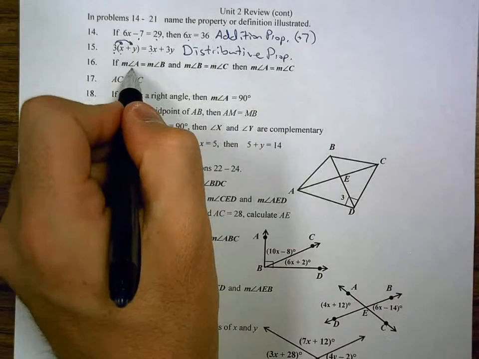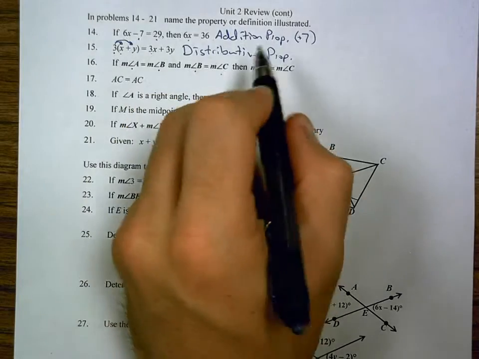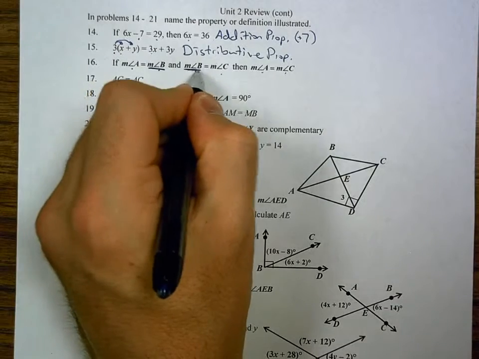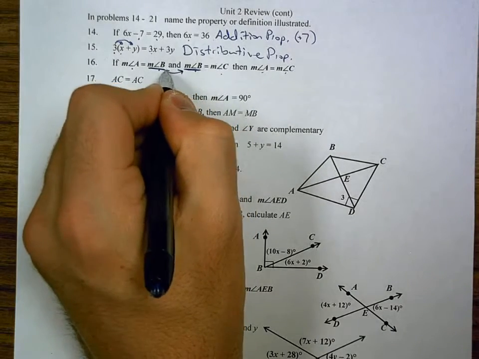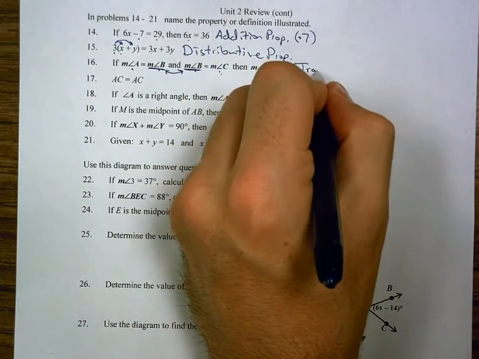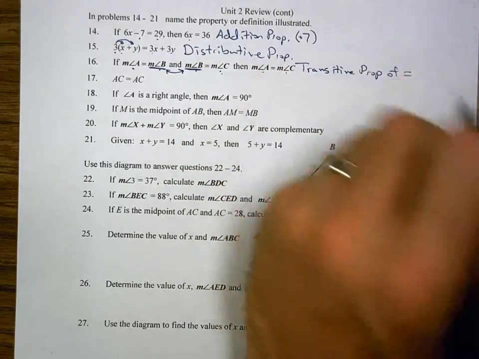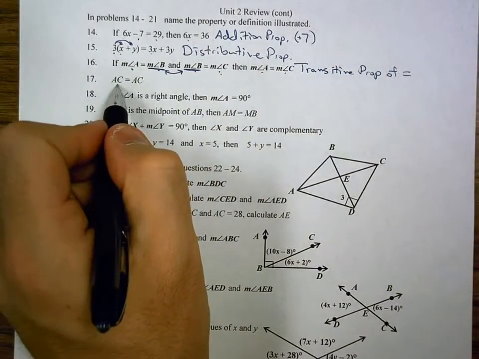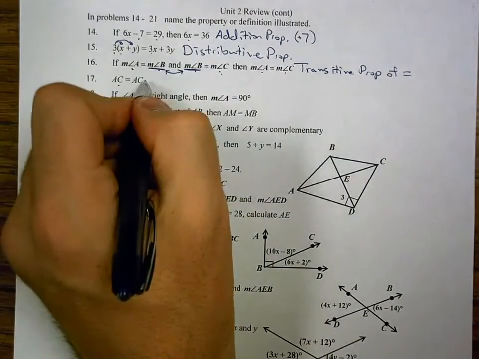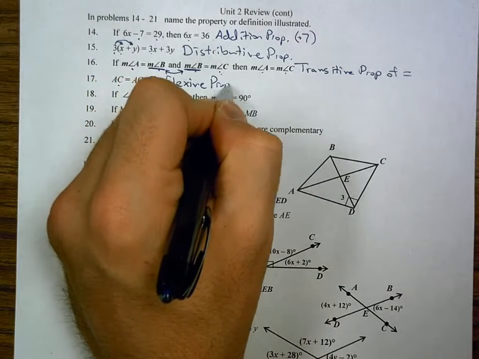16. If the measure of angle A equals the measure of angle B, and the measure of angle B equals the measure of angle C, then A equals C. Notice in both of these, they both have B. Both A and C are equal to B, so they're equal to each other, and that's the transitive property of equality. 17, I have AC is equal to AC. This is the property where something is equal to itself. This is the reflexive property of equality.